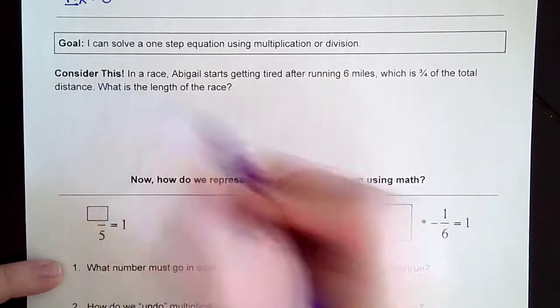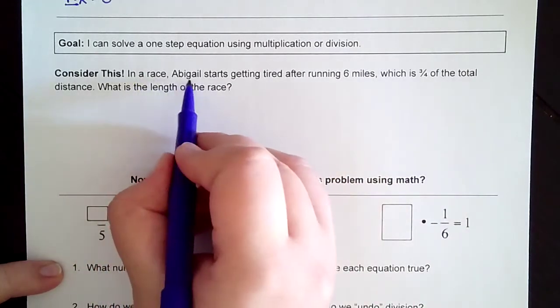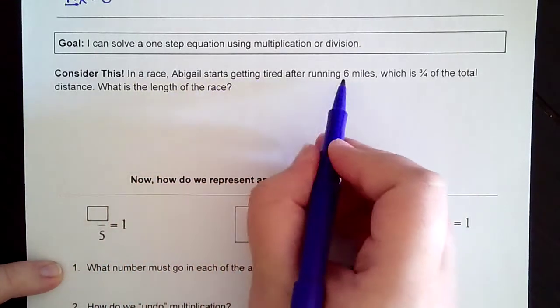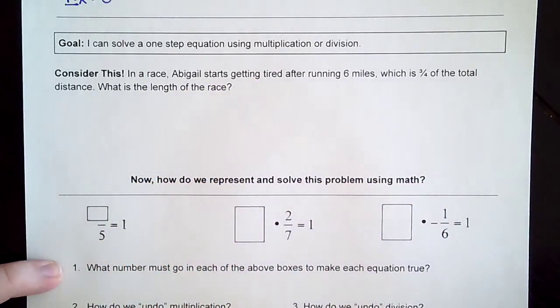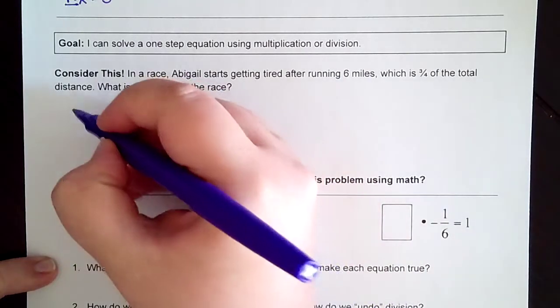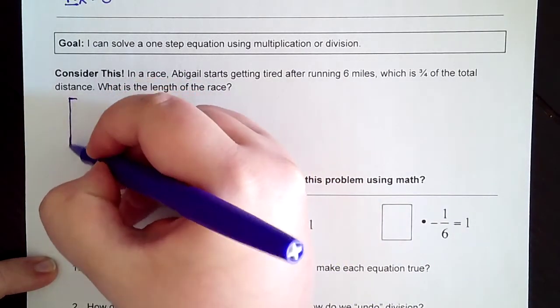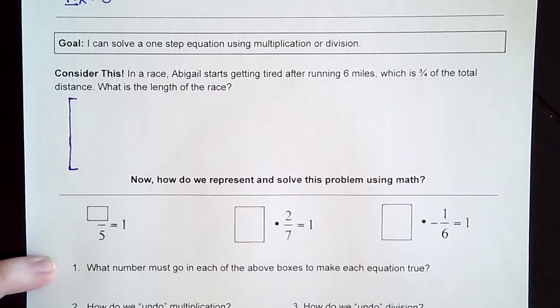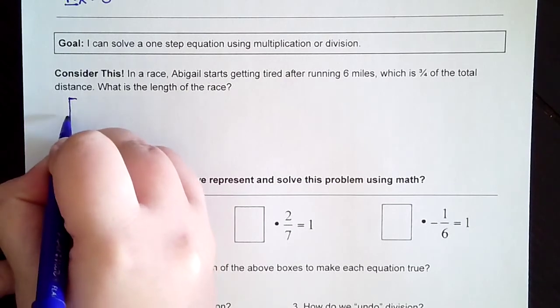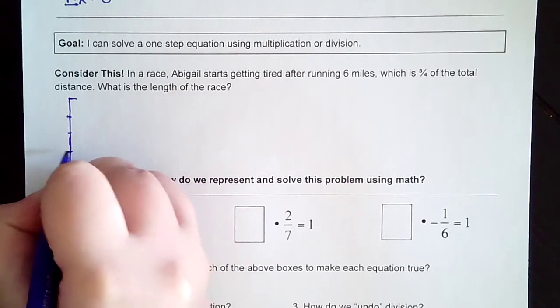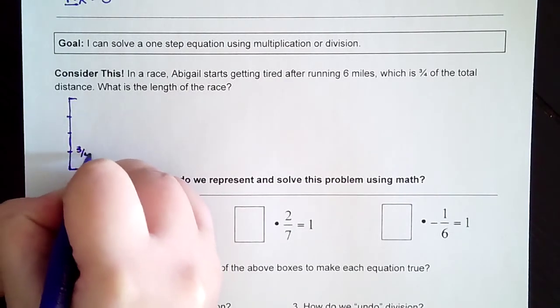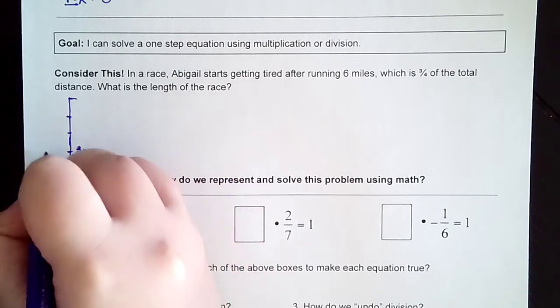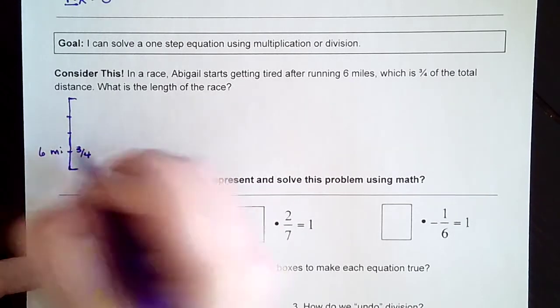Let's consider a real-life problem first. In a race, Abigail starts getting tired after running 6 miles, which is 3/4 of the total distance. What is the length of the race? Well, if we look at the race like this is the total race, and she got tired at 3/4 of the race, which we know is also 6 miles.